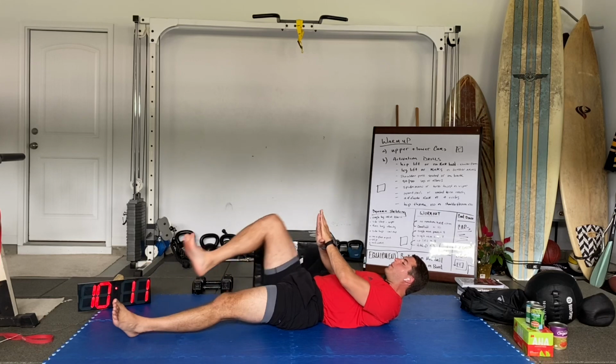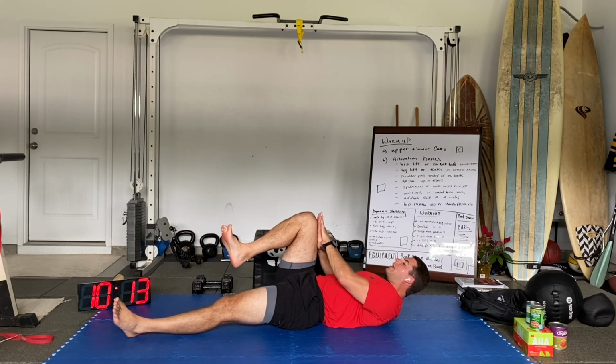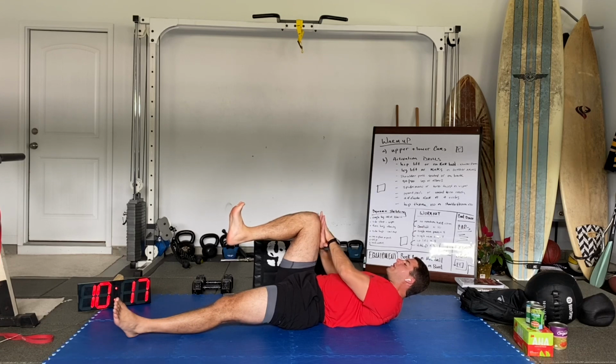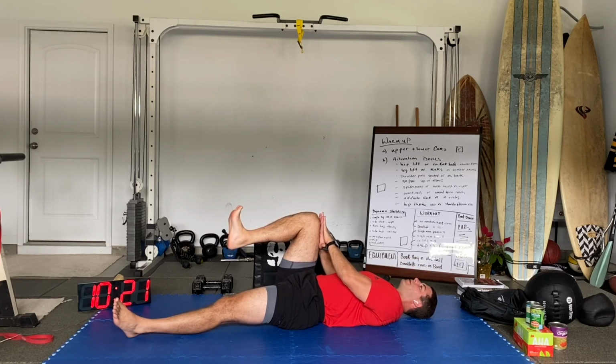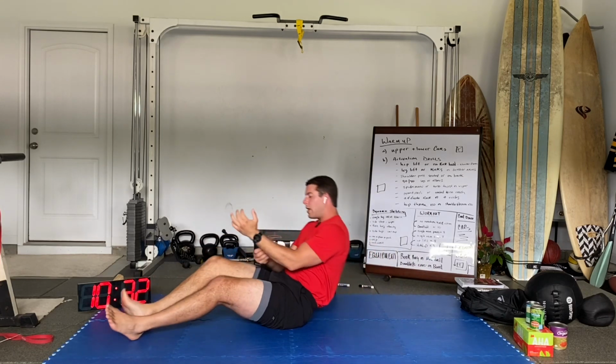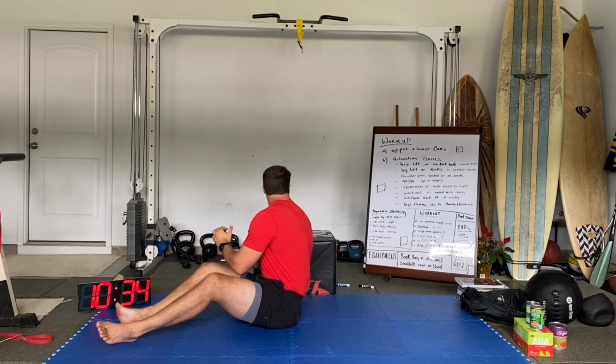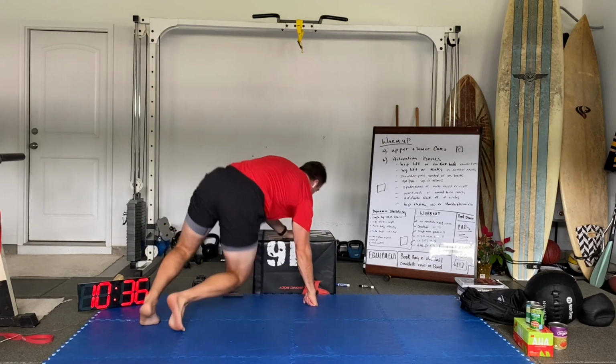Bring the knee up, push the knee into the hands, hands into the knees. We're going to build that intensity up for about 10 seconds, starting at about 10% effort, 20%, 30, 40, 50, and hold. 5, 4, 3, 2, and relax. Good job. All right, we are done with our activation drills.